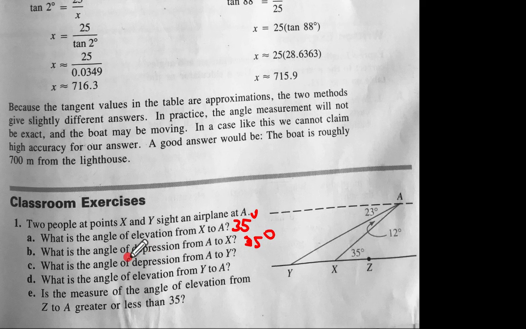Now they want to know the angle of depression from A to Y. So we're going from A to Y. It's going down from this horizontal line. So it's going to be 23. And the angle of elevation is going to be right here. See how they're alternate interior? So they're going to be the same. So it's also going to be 23 degrees.